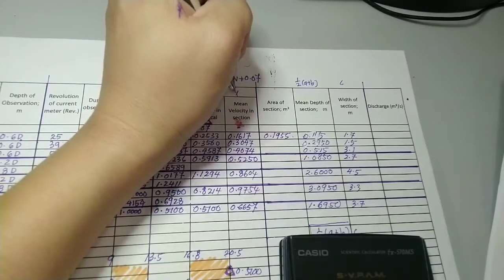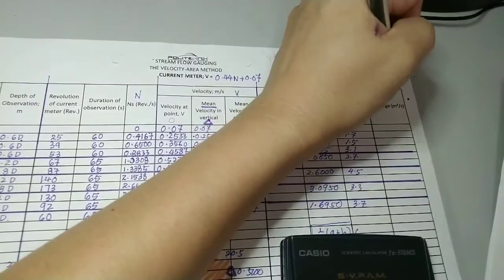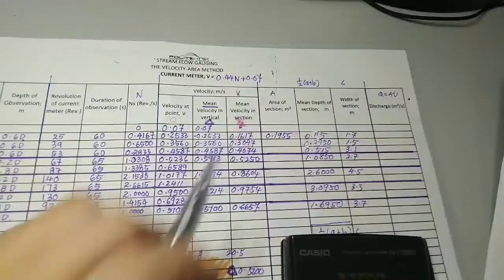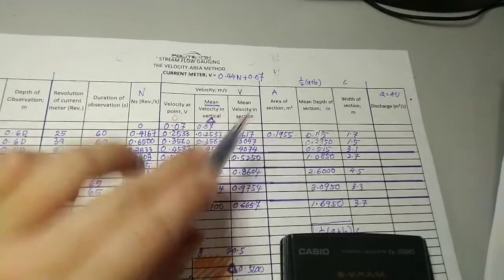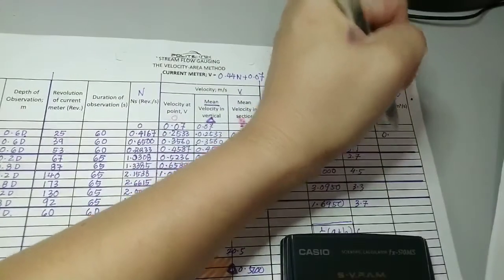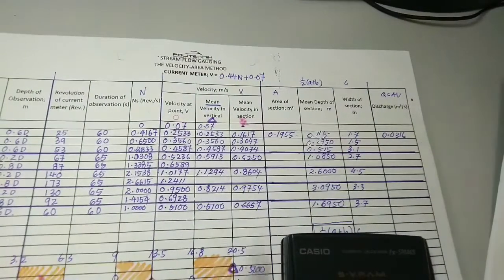Ini A darab V, Q sama dengan AV. Okey, kita akan darab teruslah. 0.1617. So dapat Q. Dan teruskan kiraan, nanti kena totalkan Q lah.